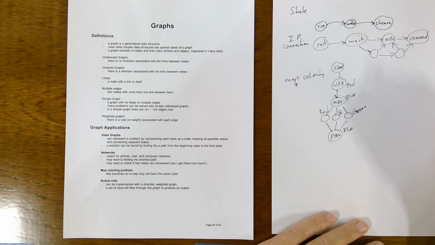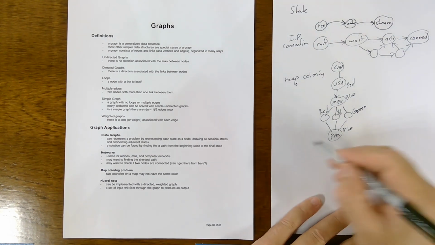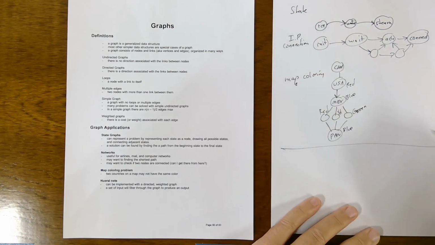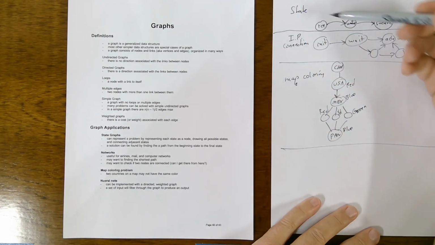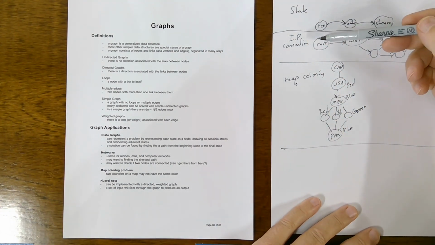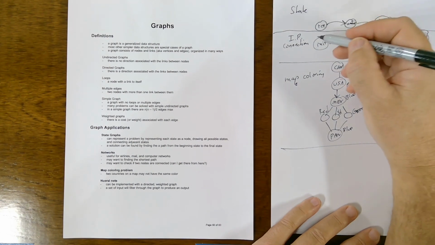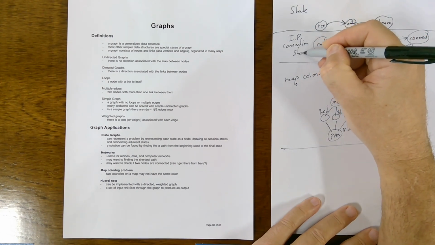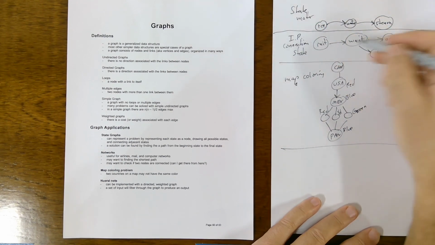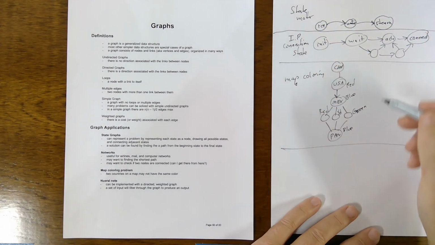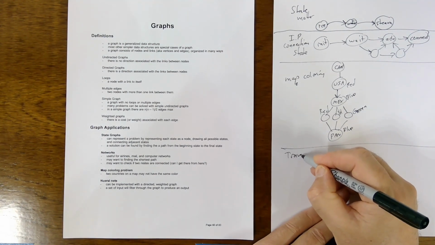Then there's something called the traveling salesman problem. So we've got state. The IP connection is a state diagram. You could have a state of matter, and you could have state of IP connections. You could have the map coloring problem, and then there's something called the traveling salesman problem.